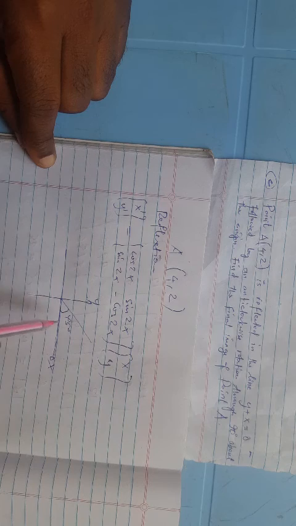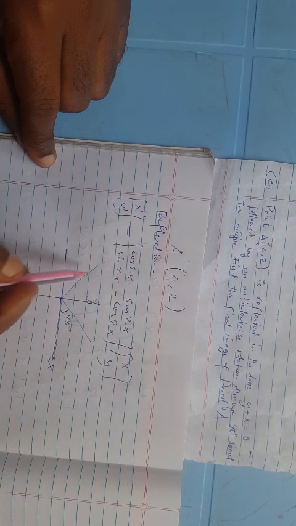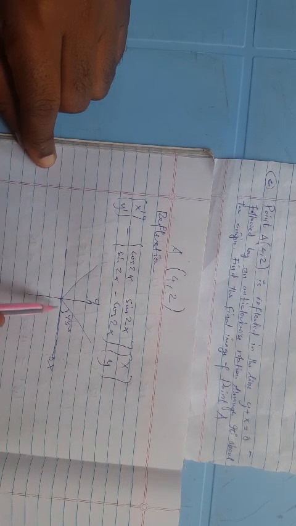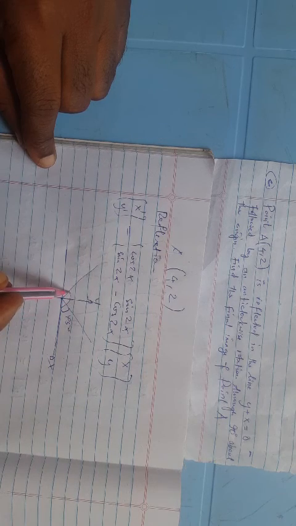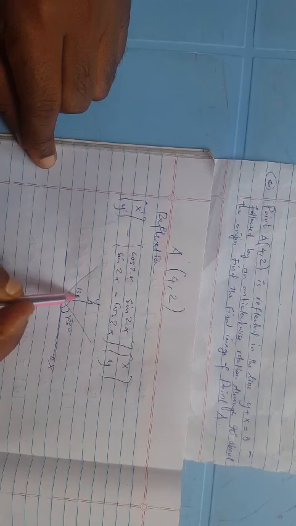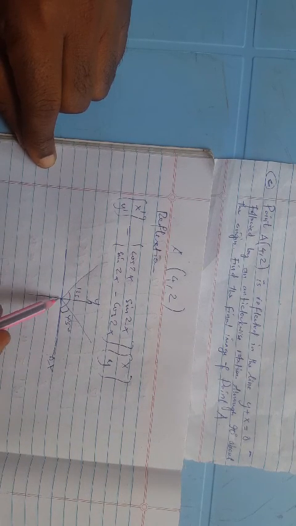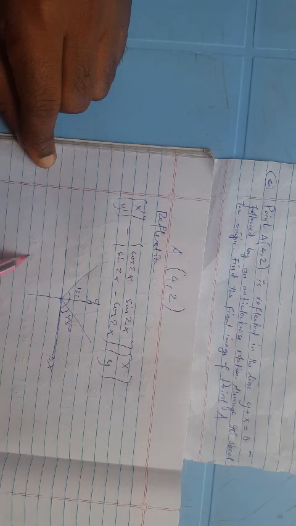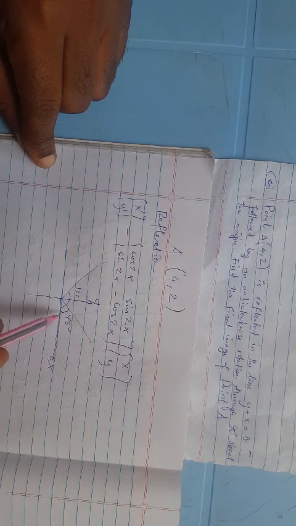If we are asked to find the reflection on the line y is equal to negative x, then the angle is 90 plus 45, which is equal to 135. And for the line x equal to y, we use that angle, 45 degrees.